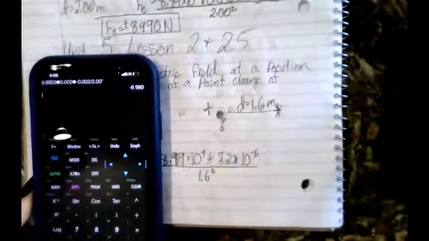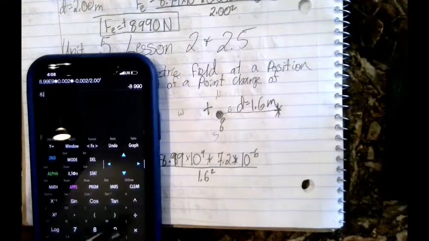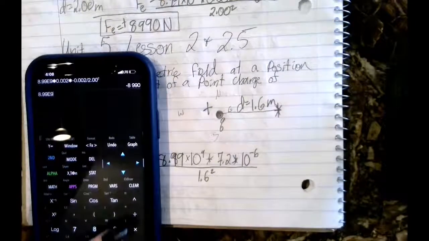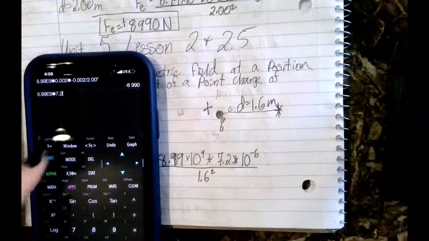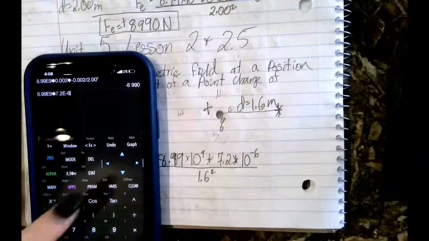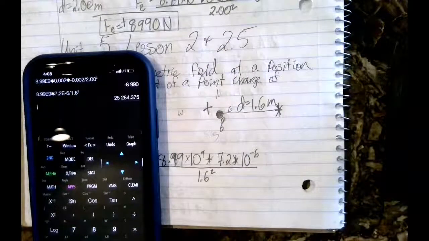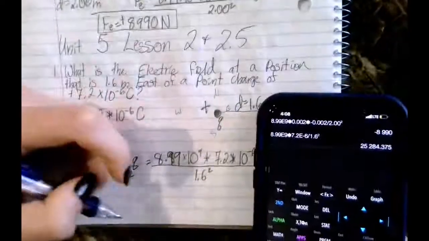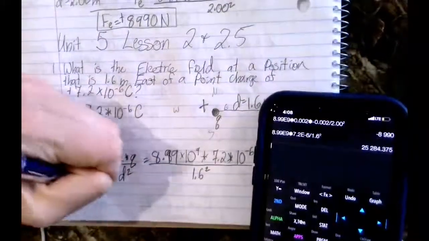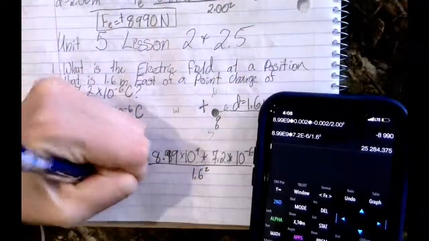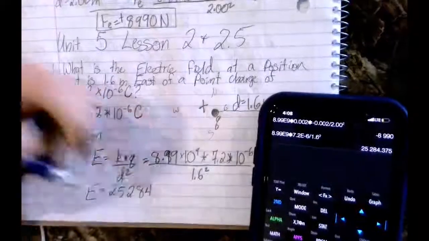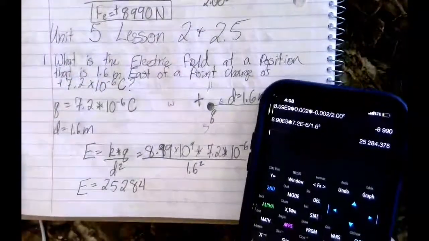Handy dandy calculator. 8.99 times 10 to the ninth times 7.2 times 10 to the negative 6 divided by 1.6 squared. Whew, that's a big old number. Look, we're getting that the electric field is 25284. That's more than 3 numbers, so I'm not even going to worry about writing the decimal.